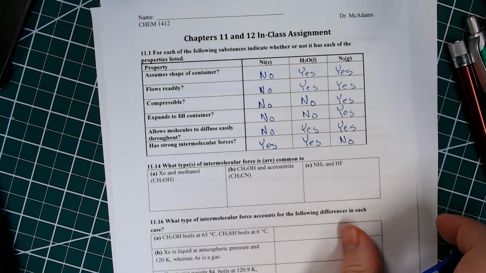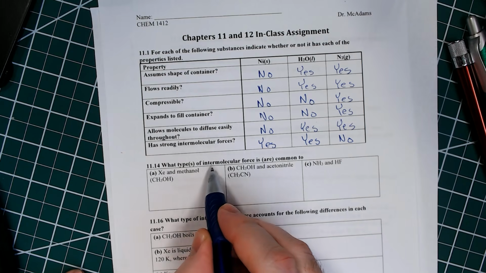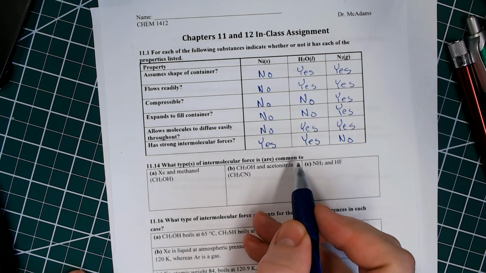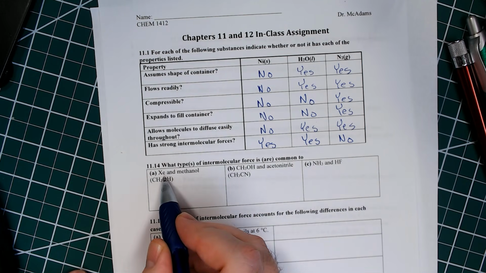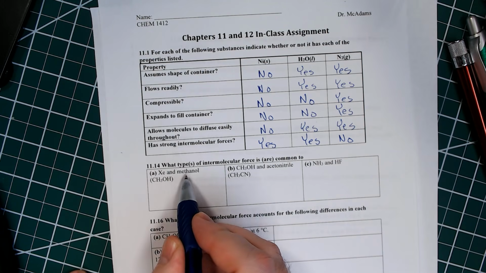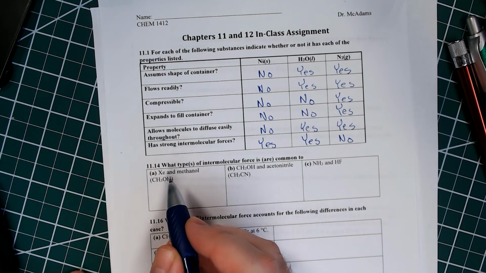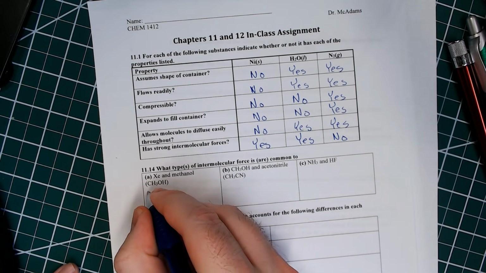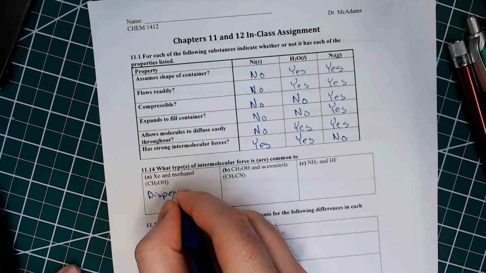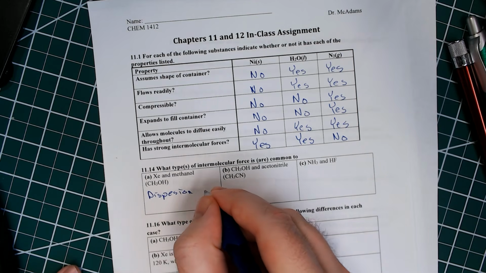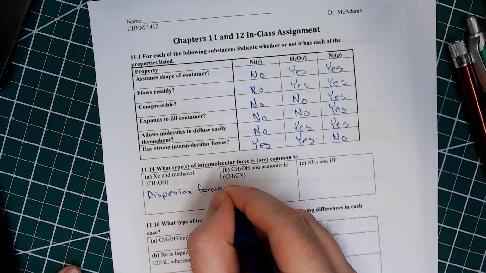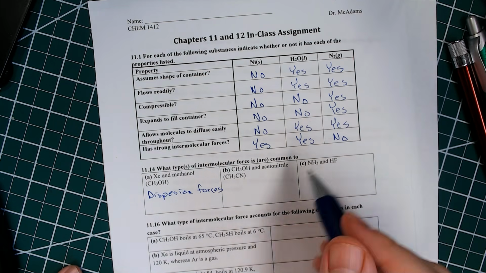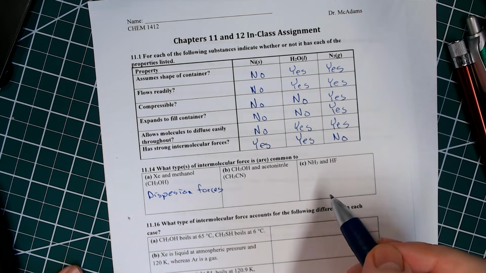All right, so number 14, what type of intermolecular forces are common to these? So we're saying, what type of intermolecular forces can we get between this and this? Well, just as a reminder, everything can have dispersion forces. So I'm going to go ahead and put that this can have dispersion forces. So we can definitely get dispersion forces between those two things.